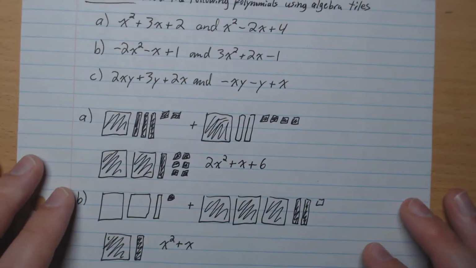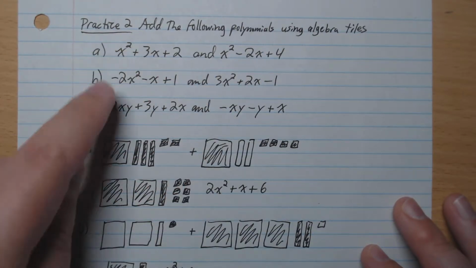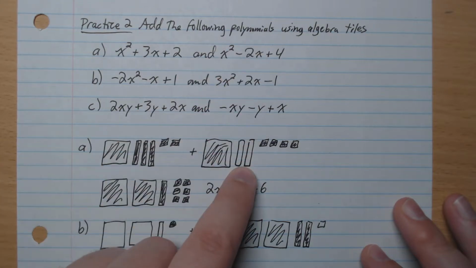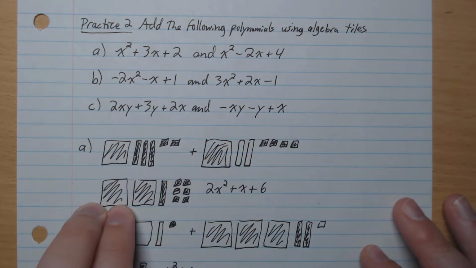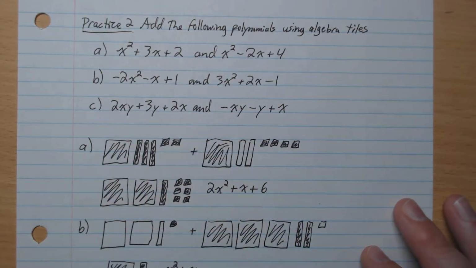Okay, we're back. So the first thing we're going to do is express them as algebra tiles. So x squared plus 3x plus 2. X squared minus 2x plus 4, like that. 2x squared, 1x, 6 units, like that.